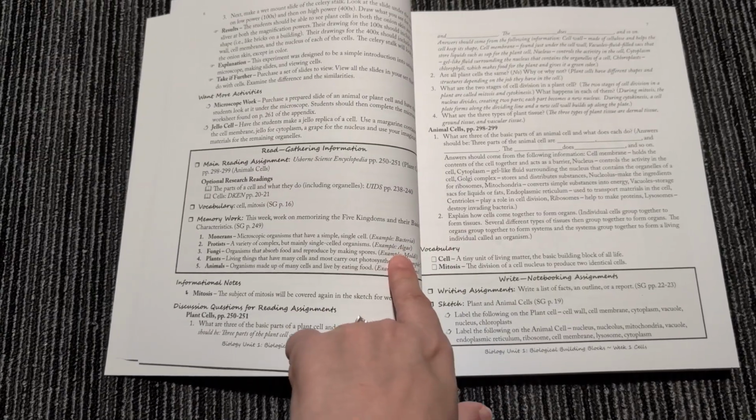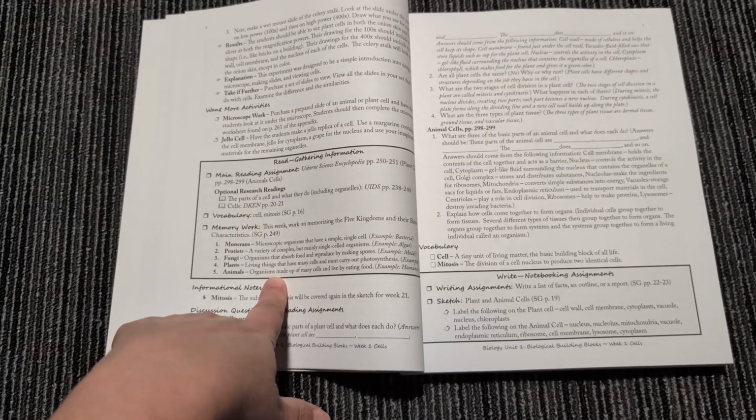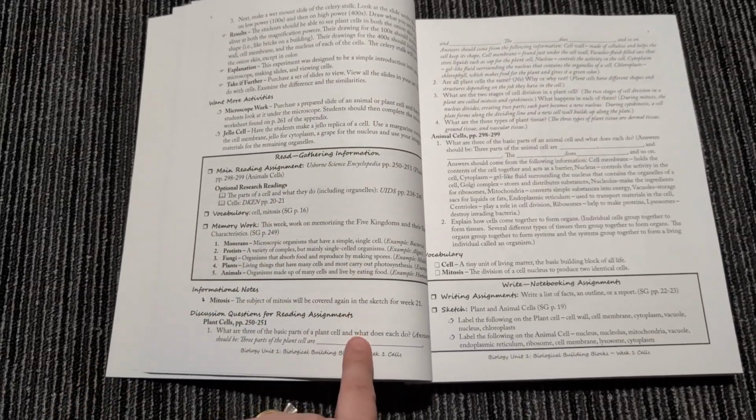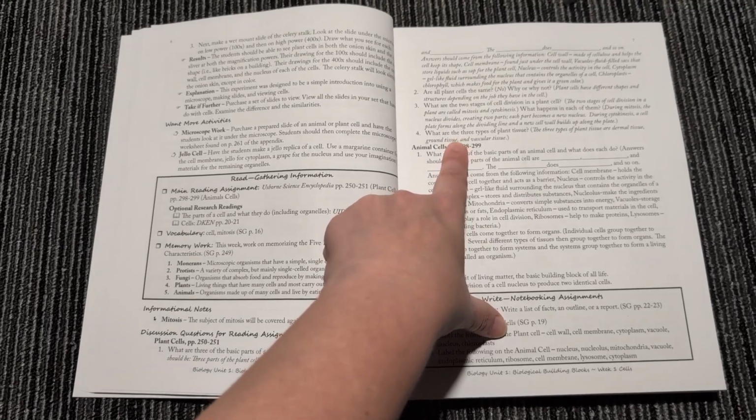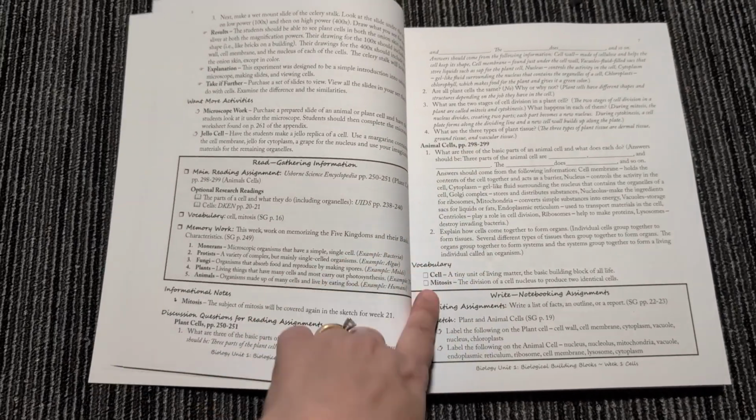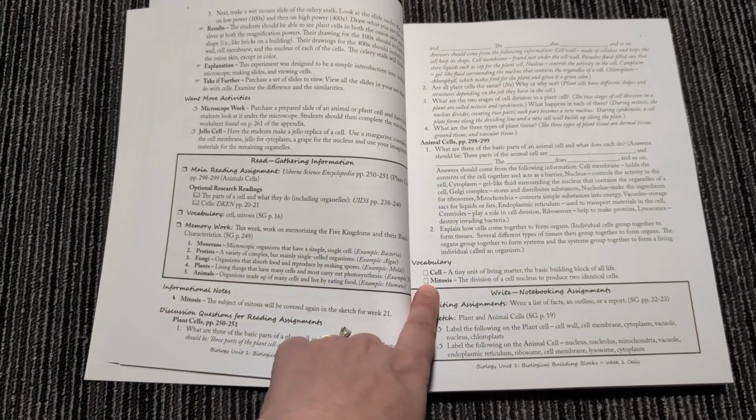Back in the teacher's guide, you'll have the read section of the student assignment sheet, followed by discussion questions with the answers in here in case you don't want to do the reading with the students. And then you'll also have the vocabulary that they have for that week.